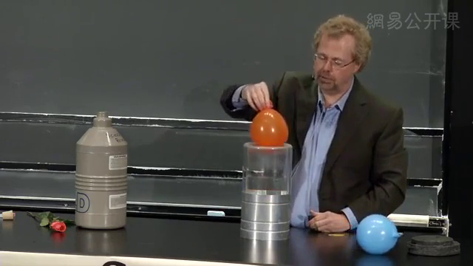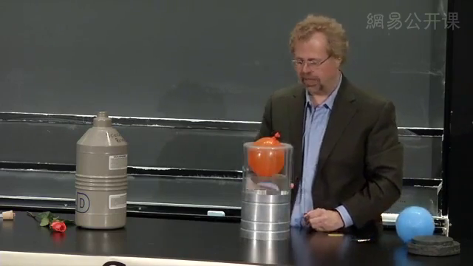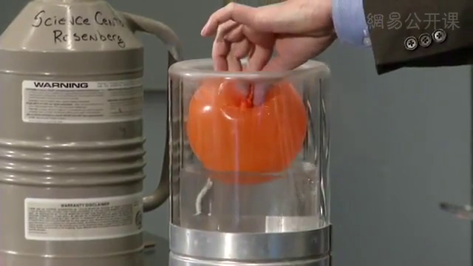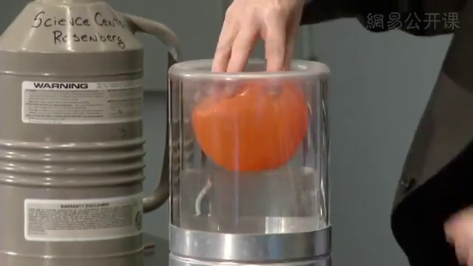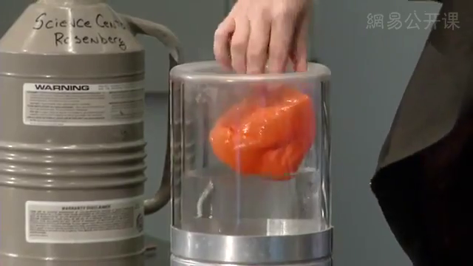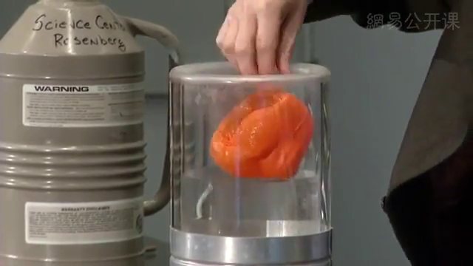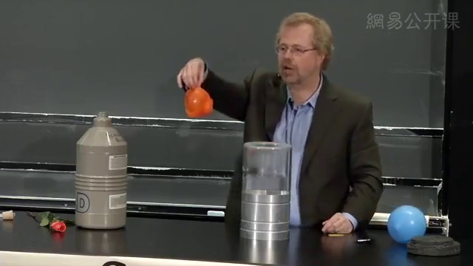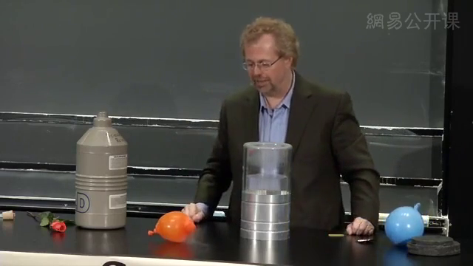This is a balloon I blew up. So we're going to put the balloon in here. We'll let it sit. Now, what's happening here is the universal gas law, PV equals nRT. So as we cool the balloon, the air inside shrinks. In fact, the nitrogen wants to get this. Now watch it expand.